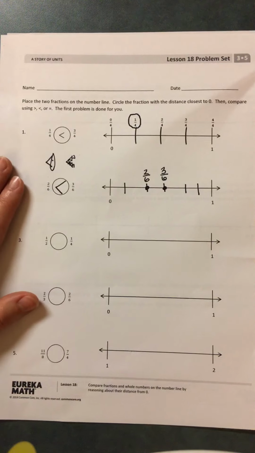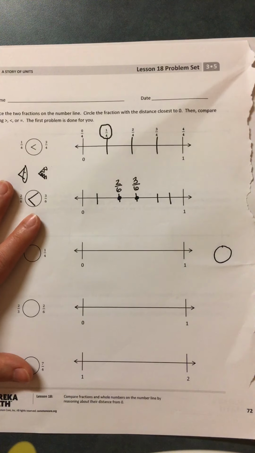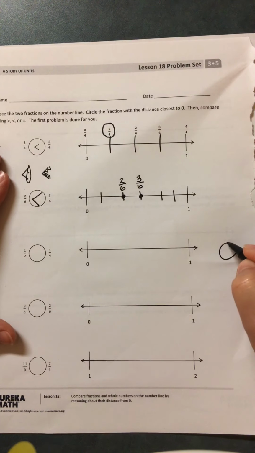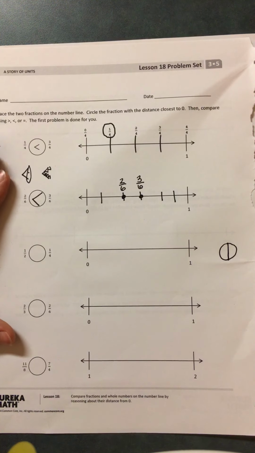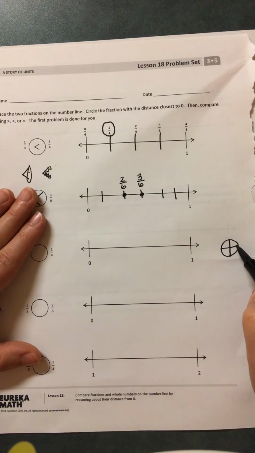So first, let me start with a picture. If I were having a pizza, and I want to cut the pizza into halves and fourths, what would I do first? Would I do halves first, or would I do fourths first? And you would answer me saying that we do halves first because we can't make fourths until we do halves. So it's the same idea with the number line. I'm going to have to do my half and then find my fourths.